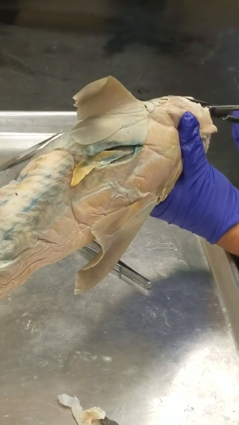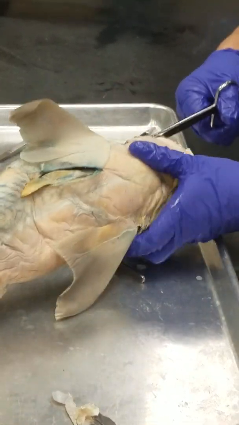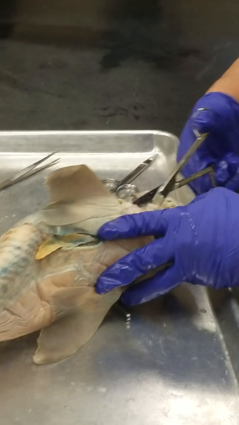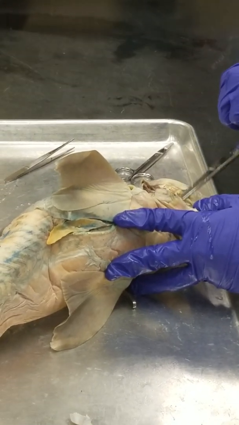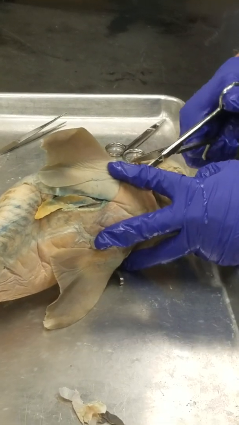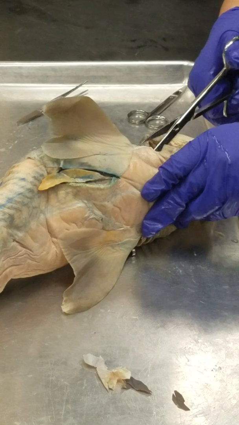You can be a little rougher with this one. Yes, you must, because you're going to cut through some really strong cartilage. The reason I'm cutting through these gill bars is so we can see what it looks like on the inside, but maintain one side whole.